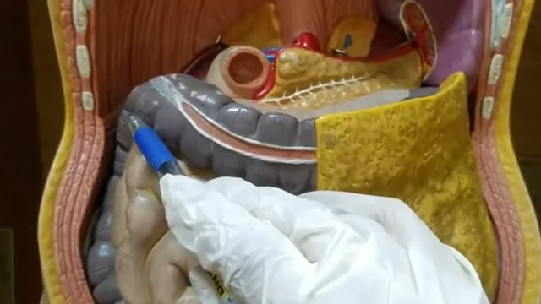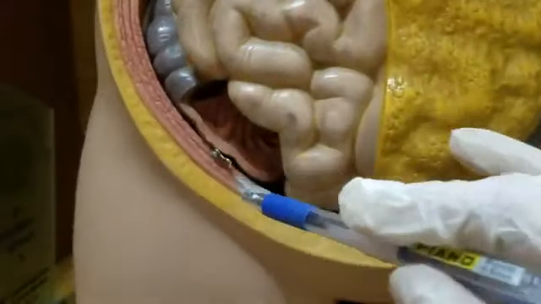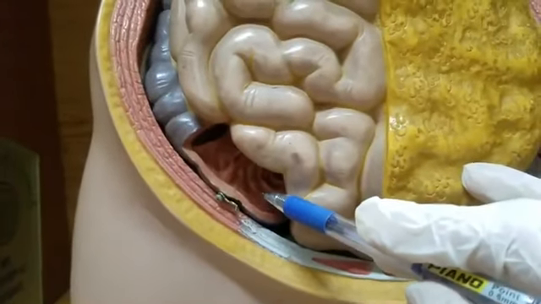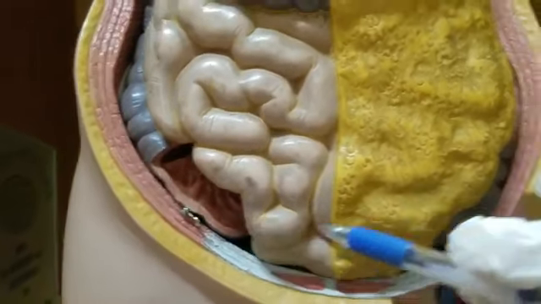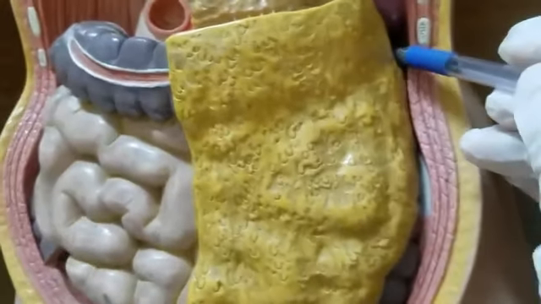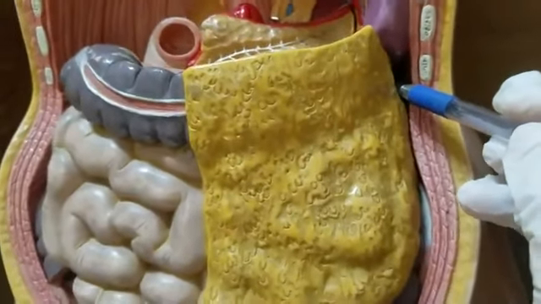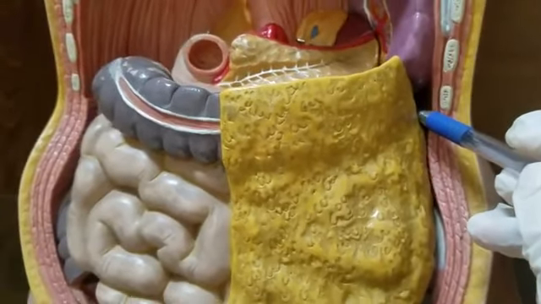This is the right colic flexure. This, all of it, is the ascending colon. Inferiorly, this part is the cecum, and we are going to visualize the appendix posteriorly. From here, we can see a posterior most part, that is the left colic flexure. We'll see it on the posterior side in a minute.